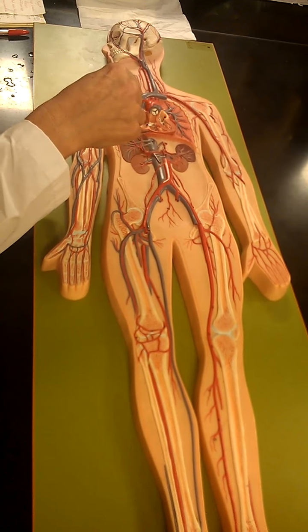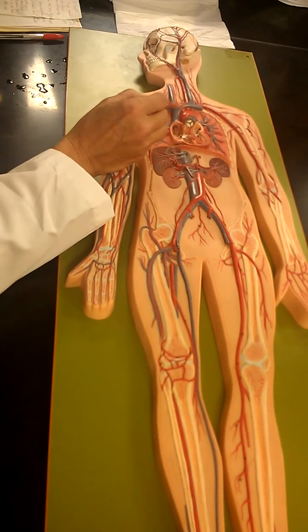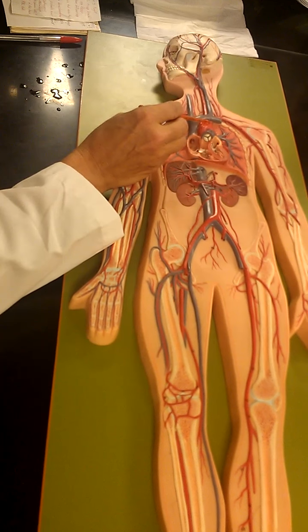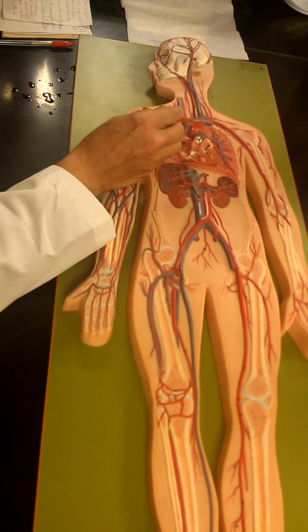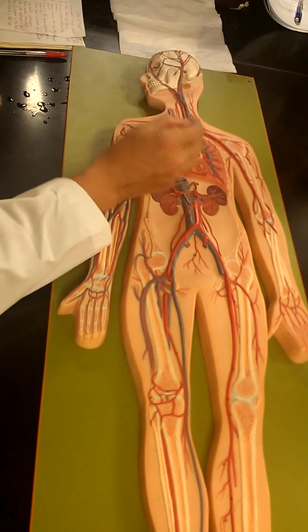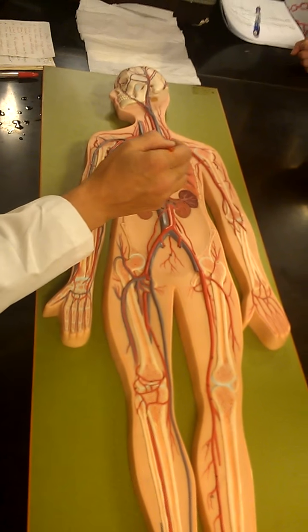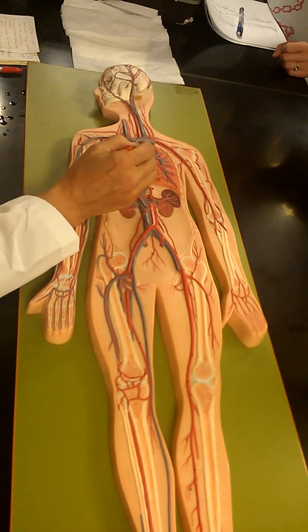This is ascending aorta, aortic arch, and it has three branches coming off of it. The brachiocephalic trunk, the left common carotid, left subclavian arteries. Those are the three I drew today in lecture. And then the aortic arch goes to the descending aorta behind the heart. We don't see it.